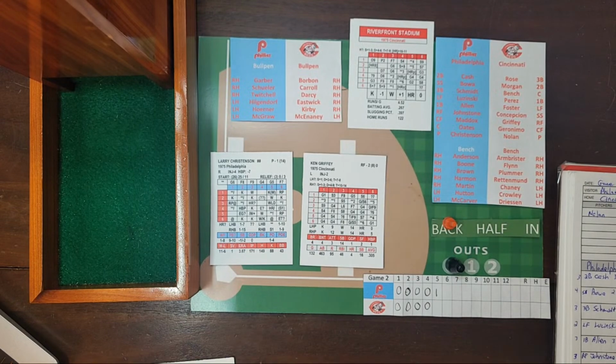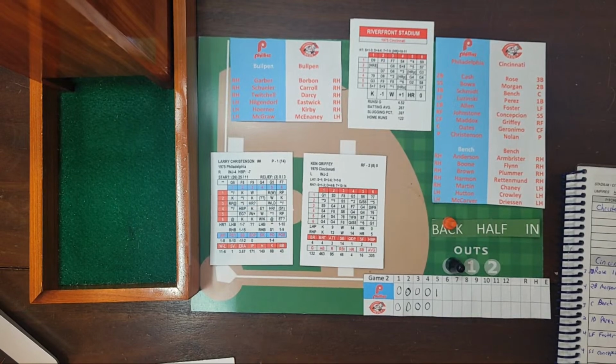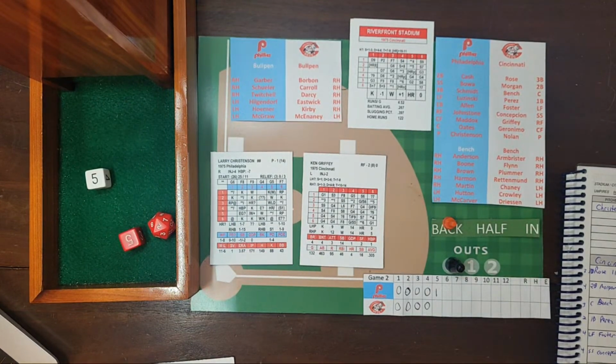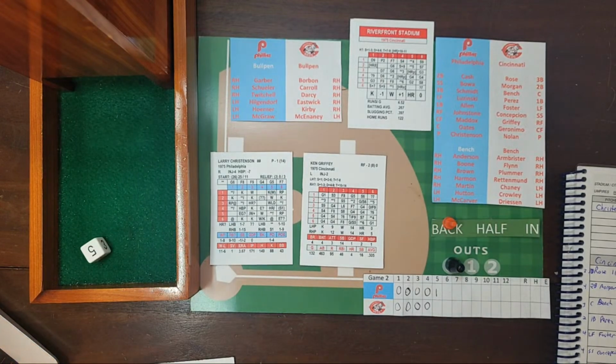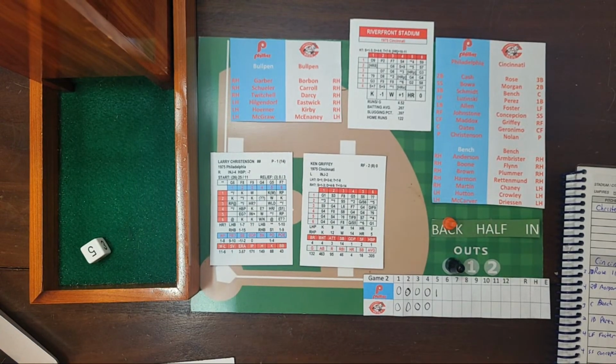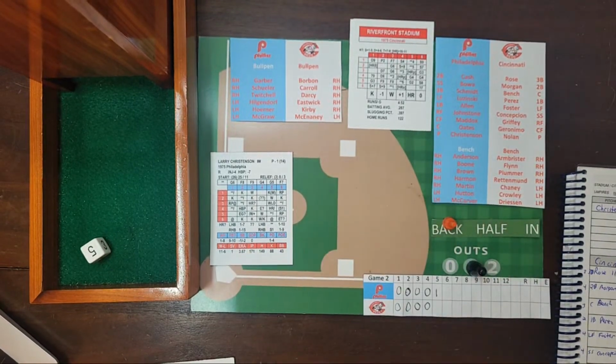Ken Griffey will lead things off for the Reds against Christensen. It's Griffey, Geronimo, and the pitcher Nolan. 5-5, and the automatic out against the lefty, so the automatic out will be a ground ball to Schmidt, 1 away. So 1 down for Geronimo.